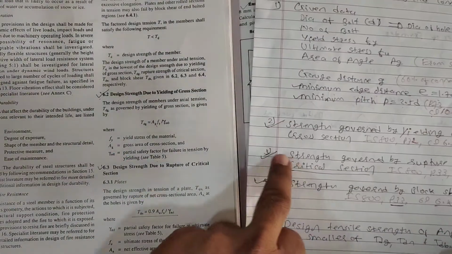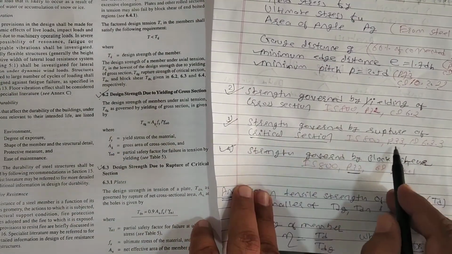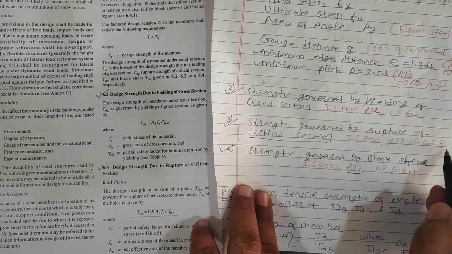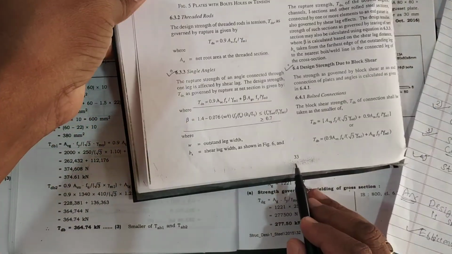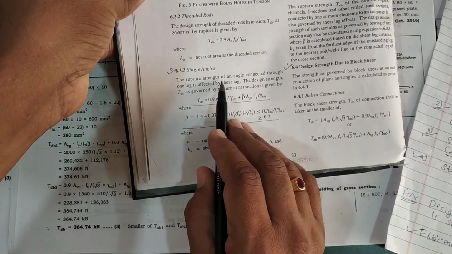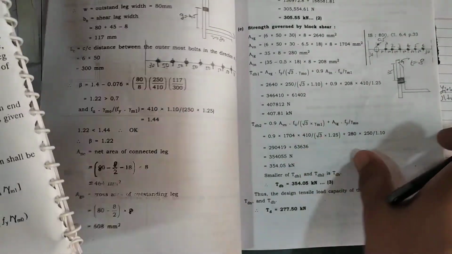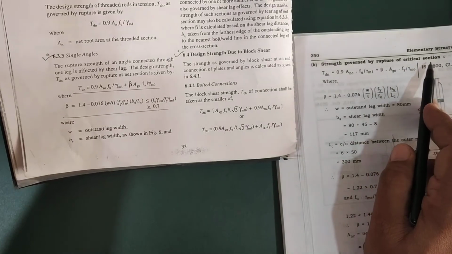Now second step, from where? The second step is from page number 33, clause 6.3.3 for the single angle. What is that? Rupture strength. So yes, here it is: the strength governed by the rupture of the critical section.